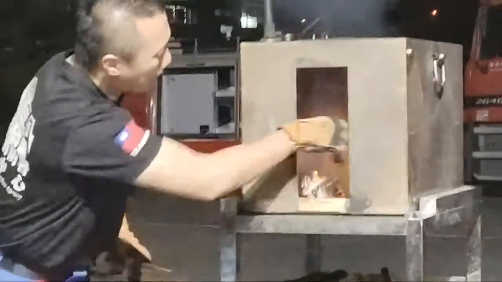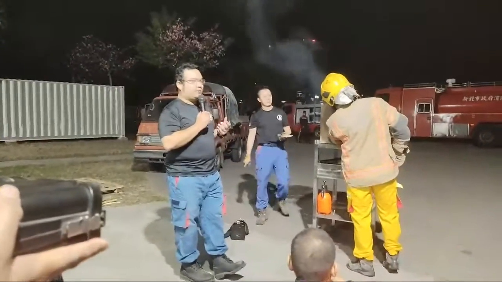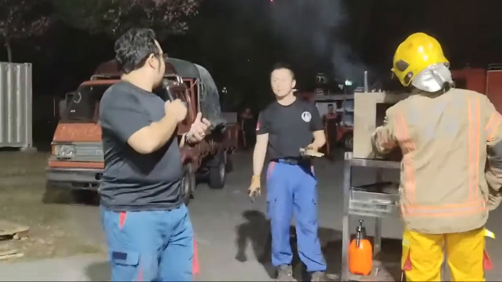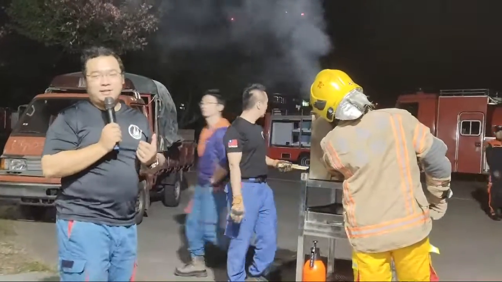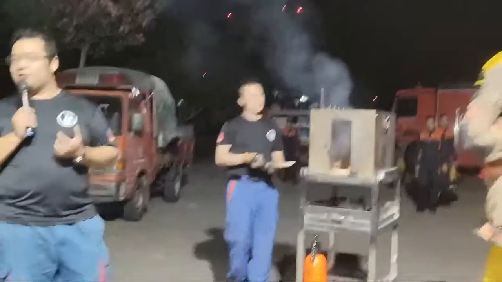This is the fire behavior. You all know the fire behavior. What stage is this one? Incipient, the initial stage. First stage, right? It's just started to burn, right? It just started to ignite.